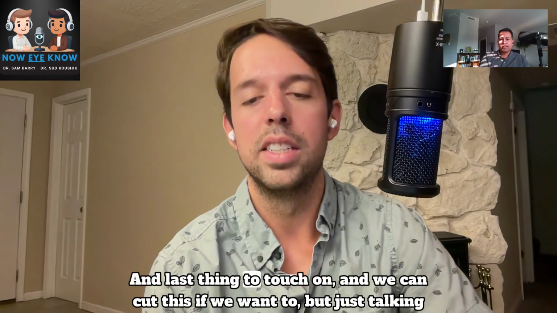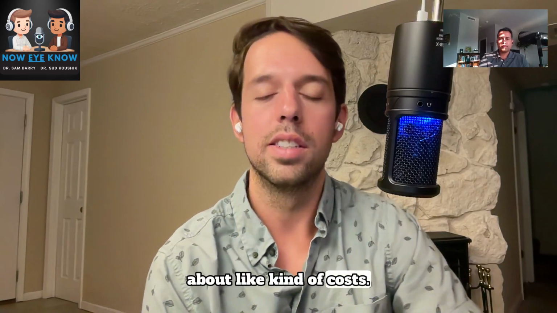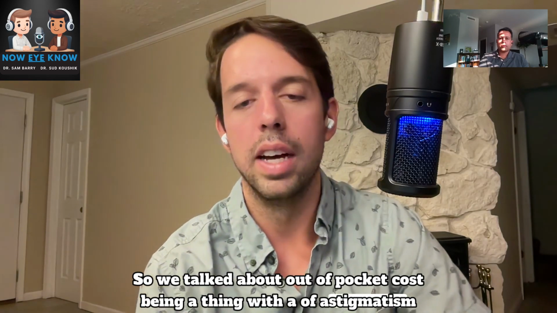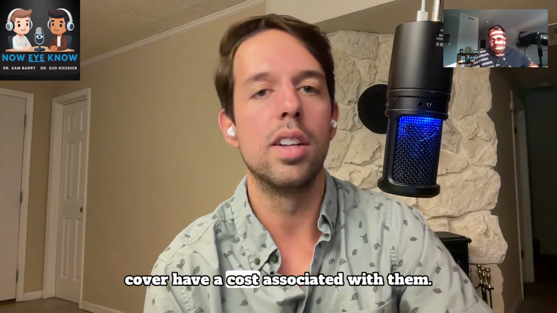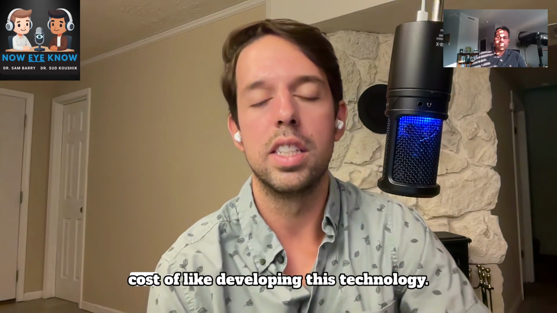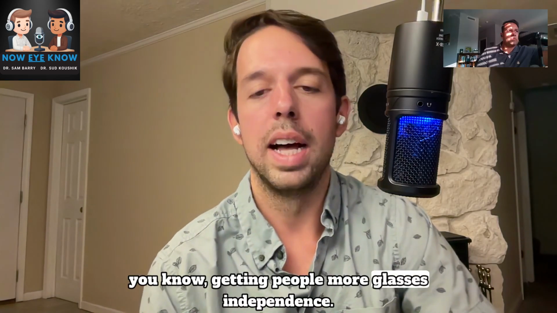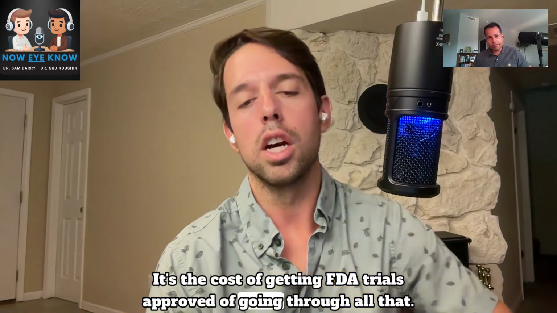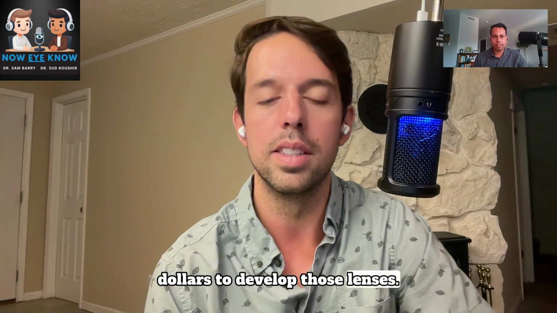Yep. And the last thing to touch on, and we can cut this if we want to, is cost. We talked about out-of-pocket cost with astigmatism correcting lenses, multifocal lenses, all these lenses that insurance doesn't cover. It's important to remind ourselves that cost is the cost of developing this technology, of getting people more glasses independence. It's the cost of getting FDA trials approved and going through all that. That takes years of rigorous testing and literally millions of dollars to develop those lenses.